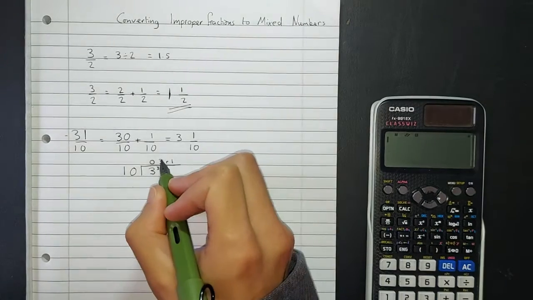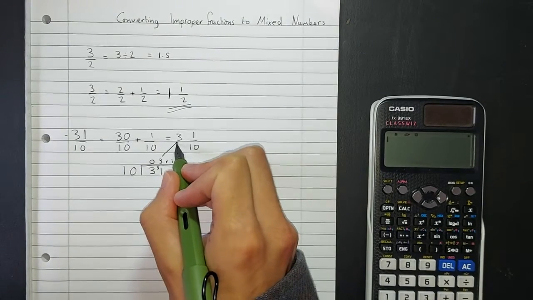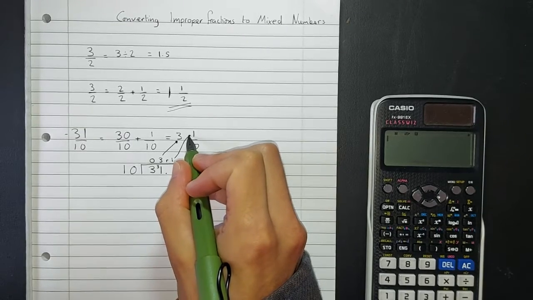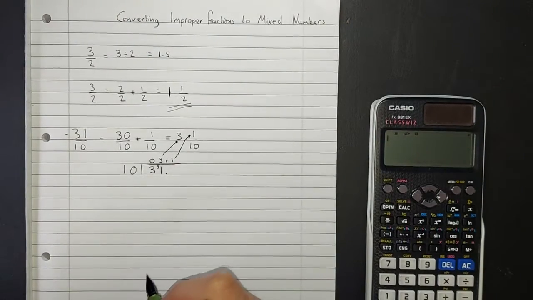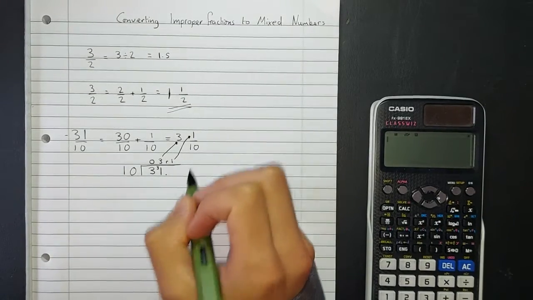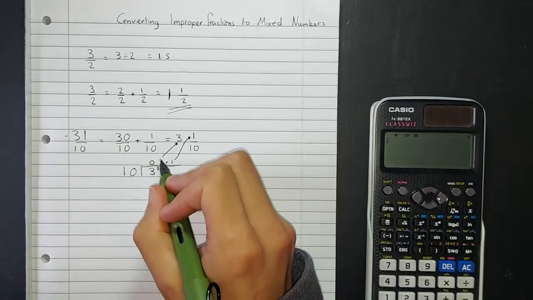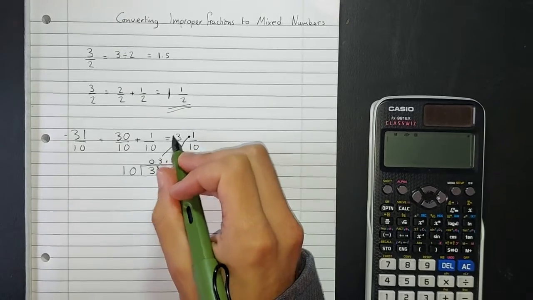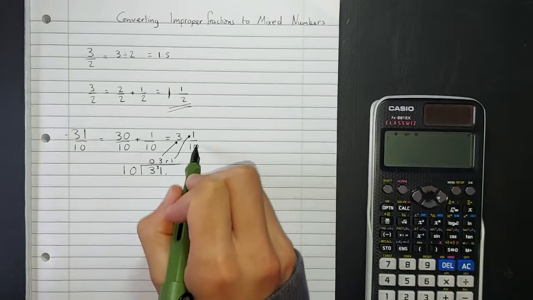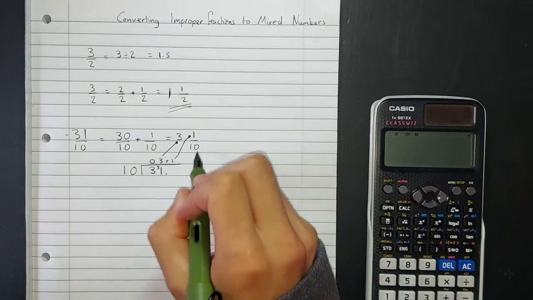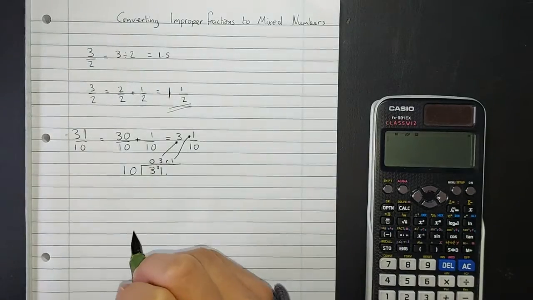This number is going to be your whole number, and the remainder is always going to be the numerator of the fractional part. The denominator will be what you started with, and you can also look to see if you can simplify this fraction on its own, and 1 tenth is as simple as it will go.